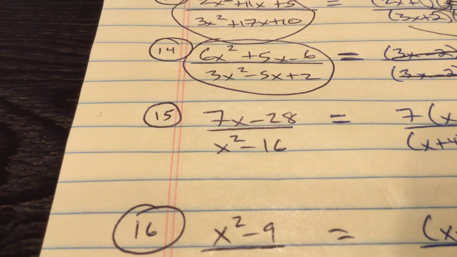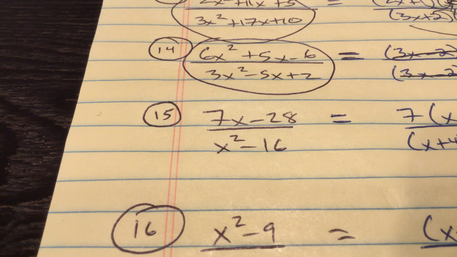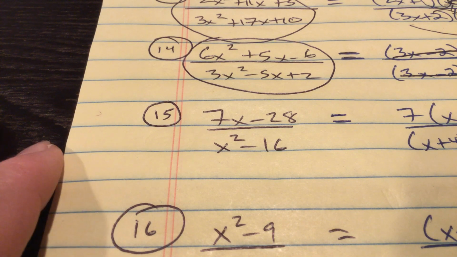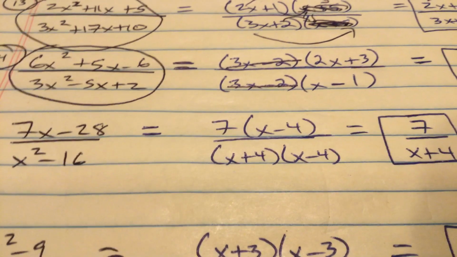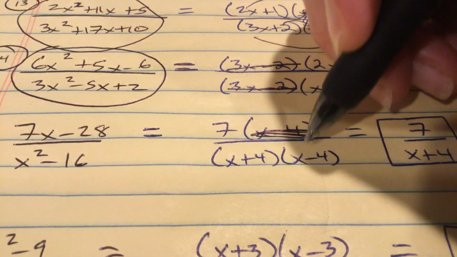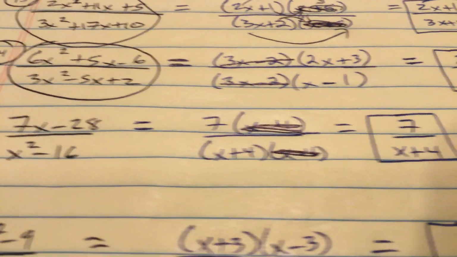On 15, factor out the 7 that they have in common, leaving you with 7 times x minus 4. Down below, x squared minus 16 is the difference of two perfect squares, x plus 4, x minus 4. Cancel time. 7 over x plus 4.